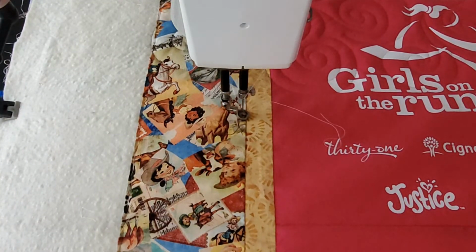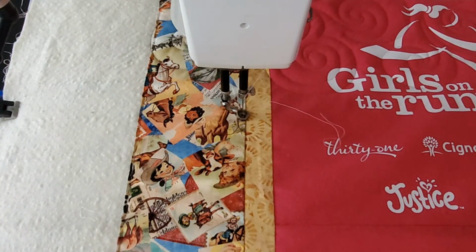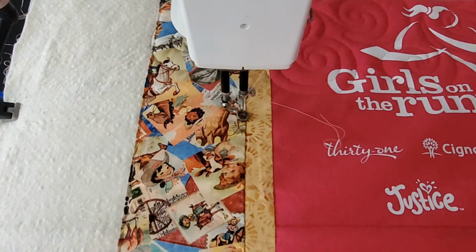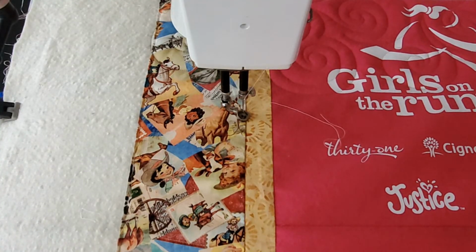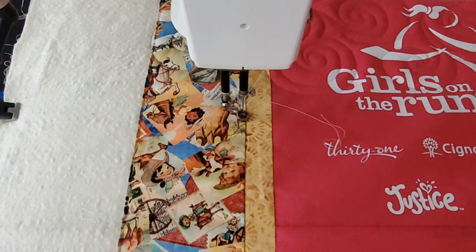So I hope you try free motion quilting. I totally love it. And I know you will too once you grasp on how to do your motifs.